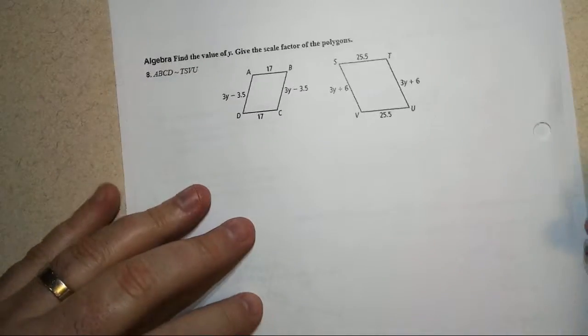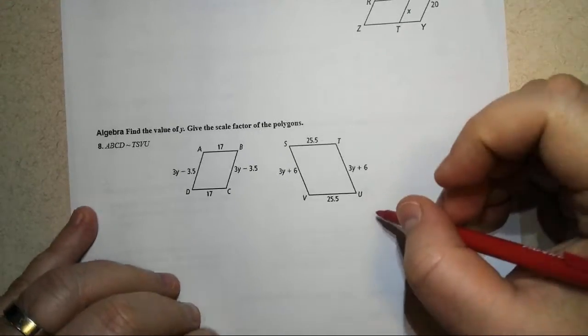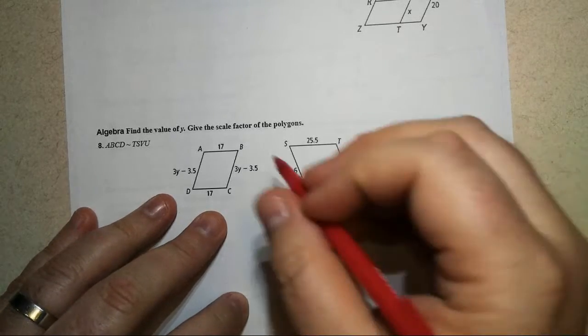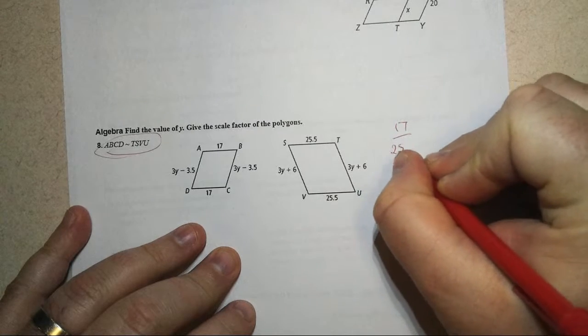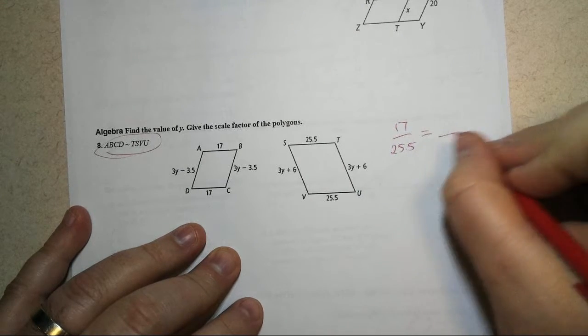And you should be able to do the last one here. This one you know how to do. This one down here we talked about in class, but just remember, if they're similar already, do the proportion. So 17 over 25.5 equals, and I'll leave you to fill this in and finish.